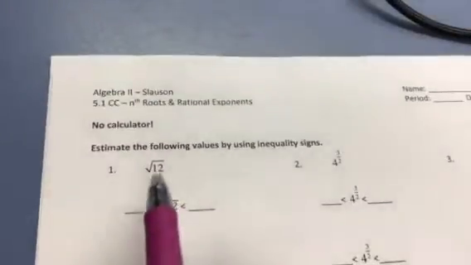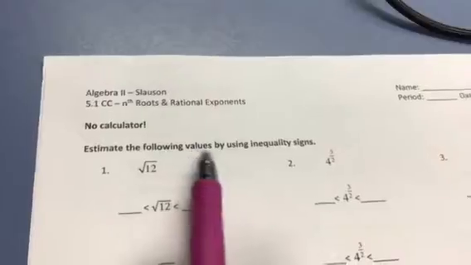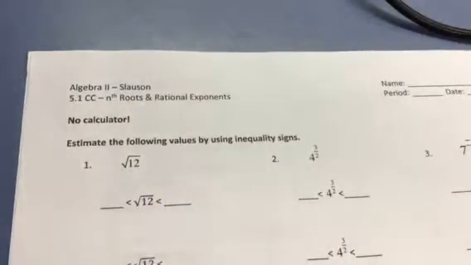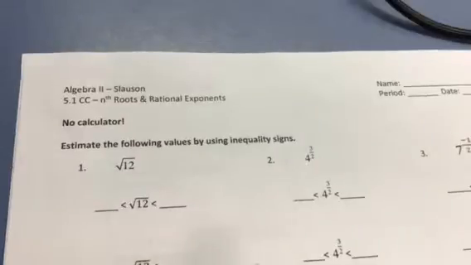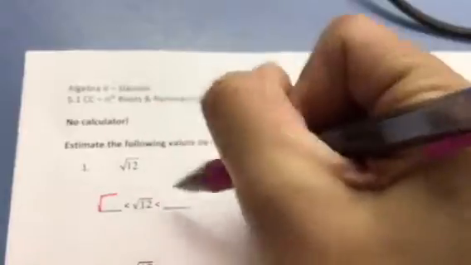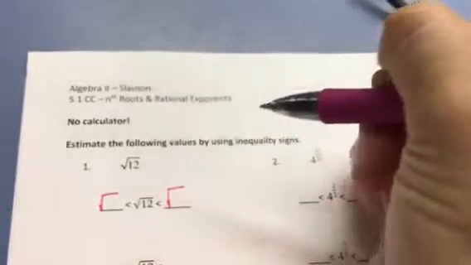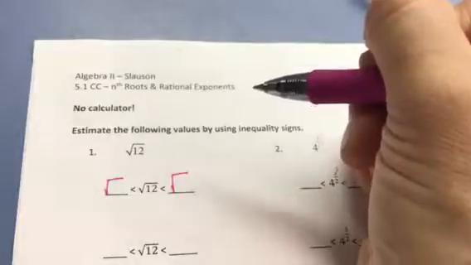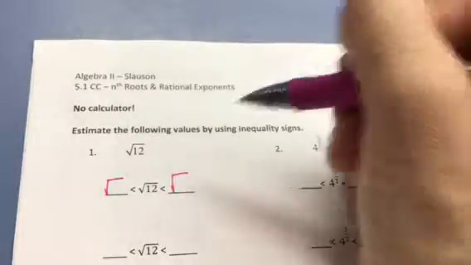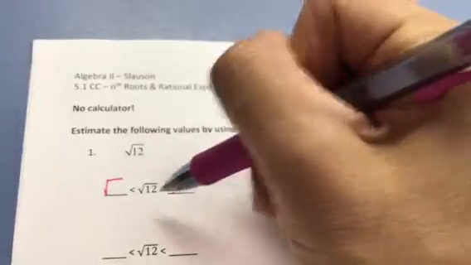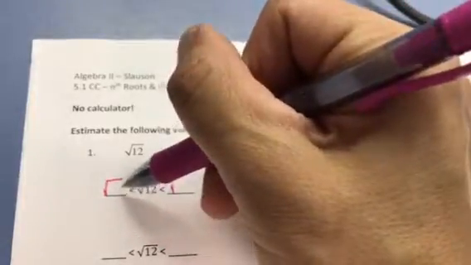So, the idea is I want you guys to estimate the following values by using inequality signs. So the square root of 12. I don't know what the square root of 12 is worth unless I had the calculator. So what I'm going to do is pick 2 square roots that I know, for instance, on your extra credit quiz. So I'm going to pick a square root that's bigger than 12 that I know, and a square root that's smaller than 12 that I know.